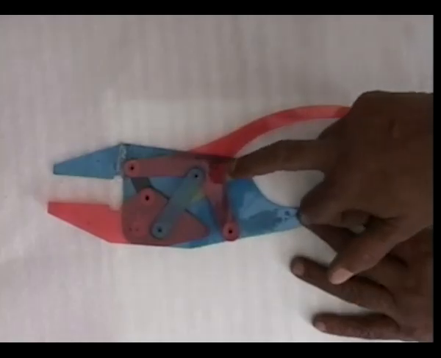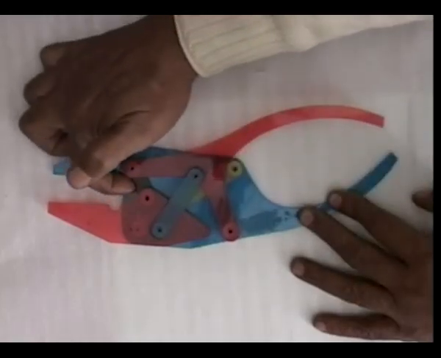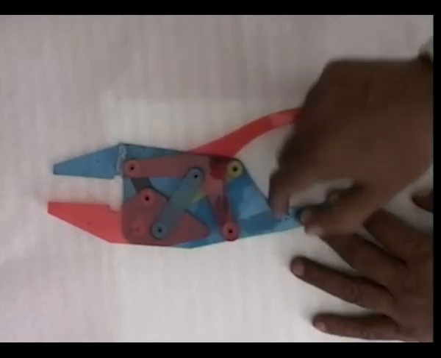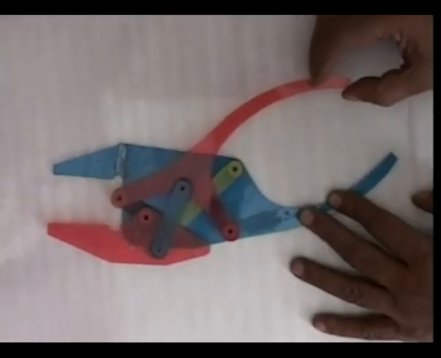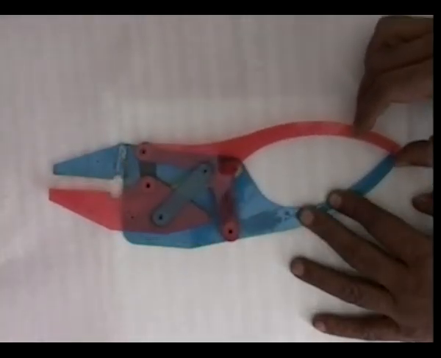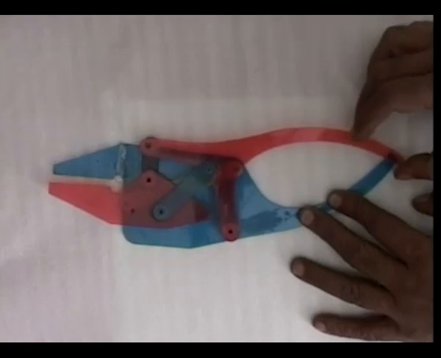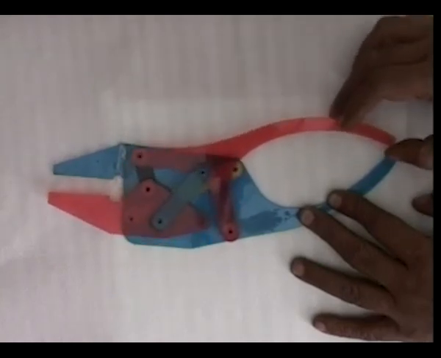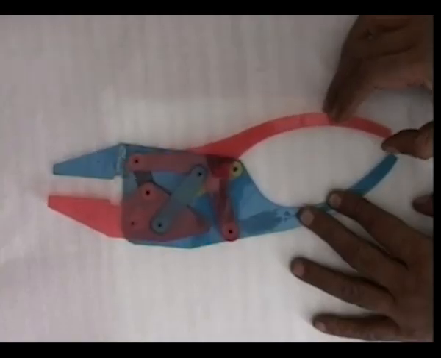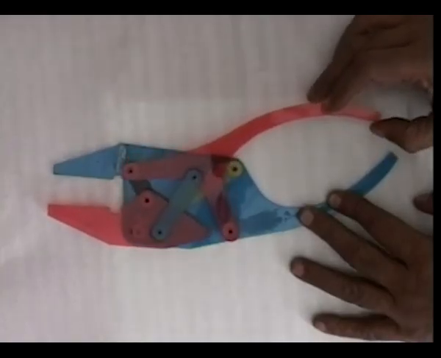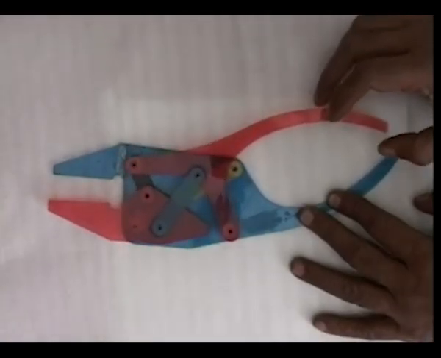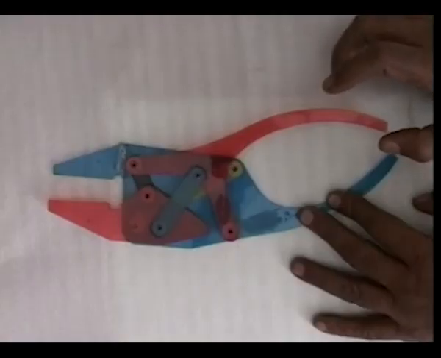This binary link is connecting this ternary link and this binary link. As a result of this, we get a Watt's mechanism, a Watt's chain. This is Watt's mechanism of one kind. Later on, we will see Watt's mechanism of another kind where a ternary link will be held fixed.